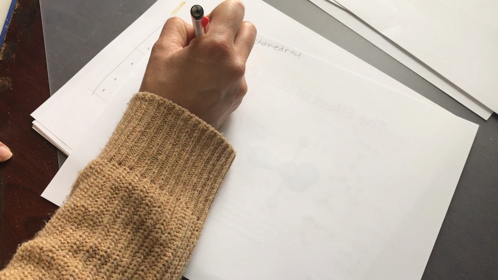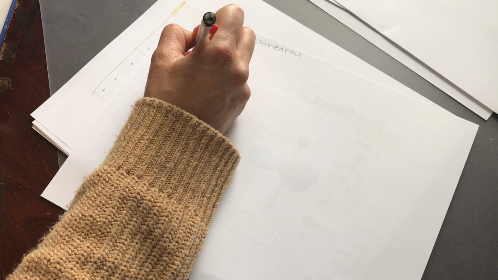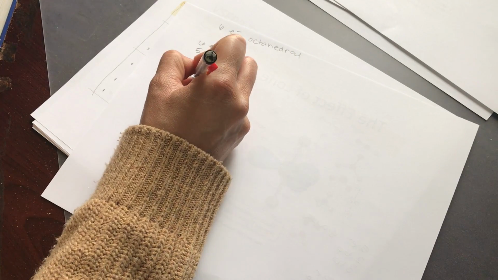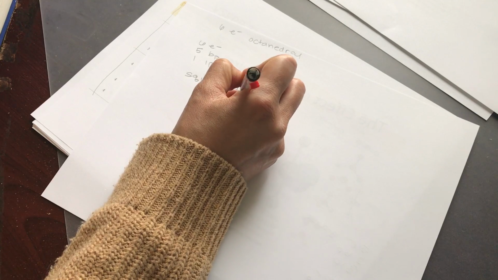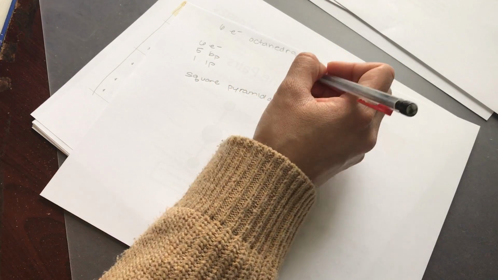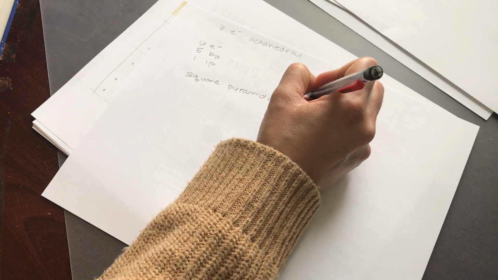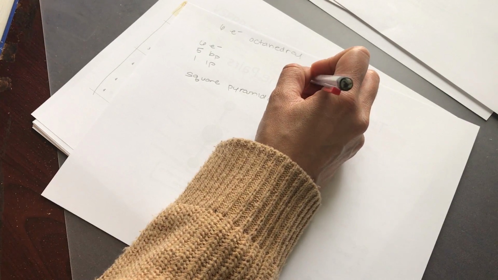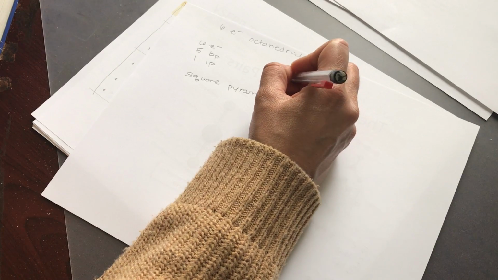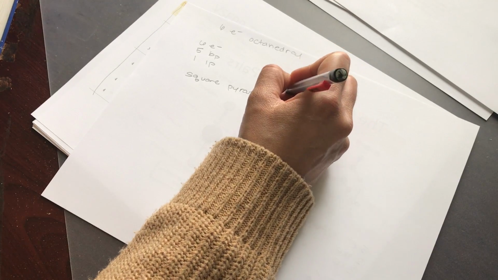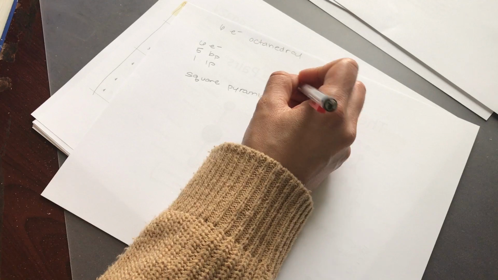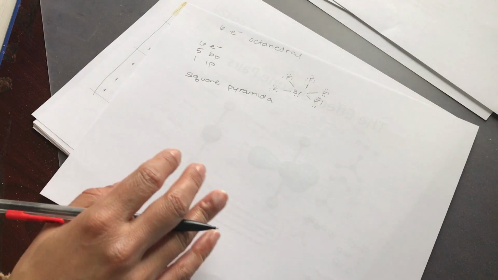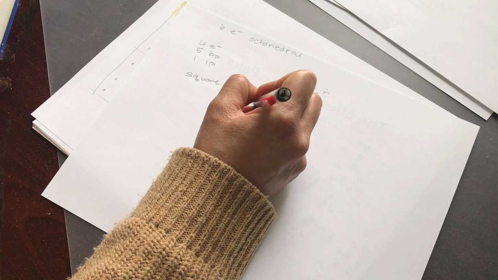Now, if I have 6 electron groups, 5 of them are bonding pairs, and 1 is a lone pair, I have a square pyramidal. For example, bromine with 5 fluorines around it. 1, 2, 3, 4, 5, 6, 5 bonds, 1 lone pair. That gives me a square pyramidal shape with less than 90 degrees.